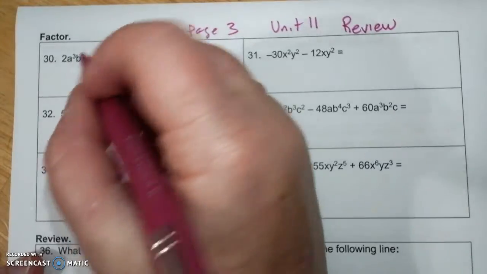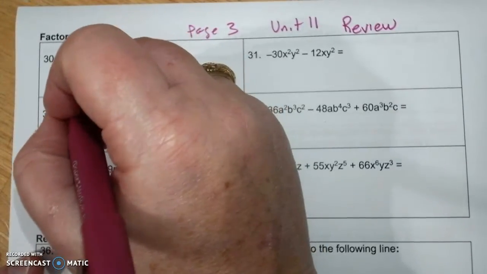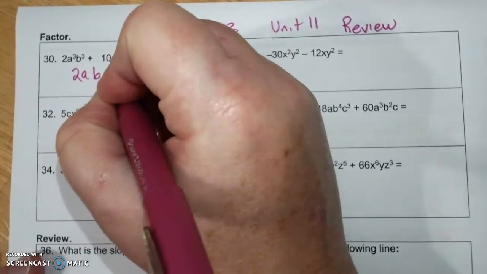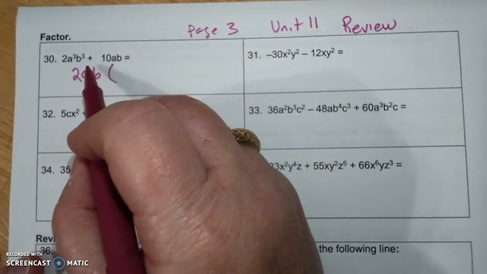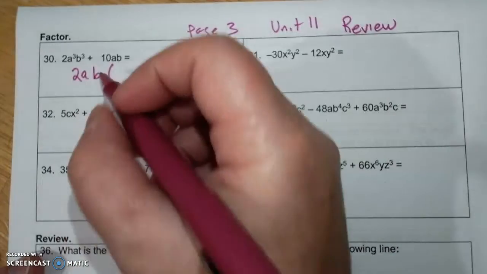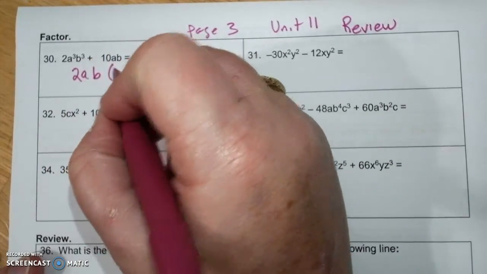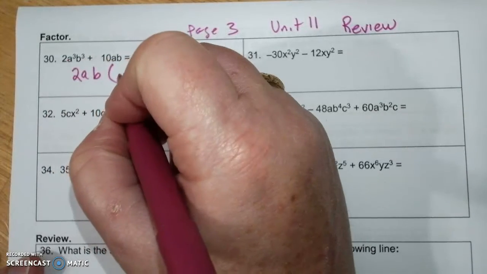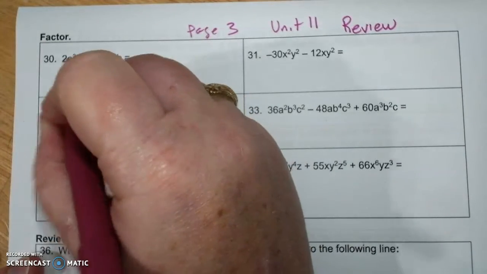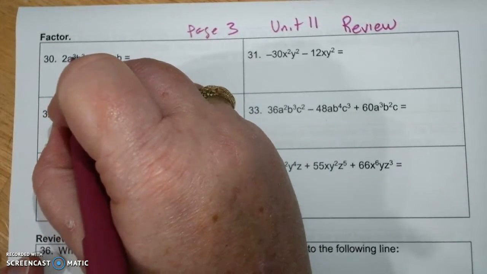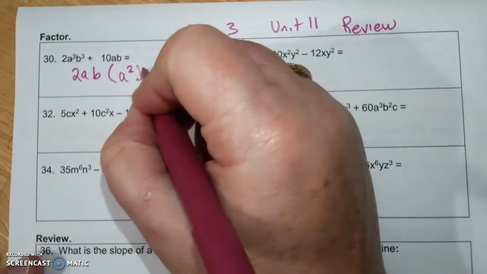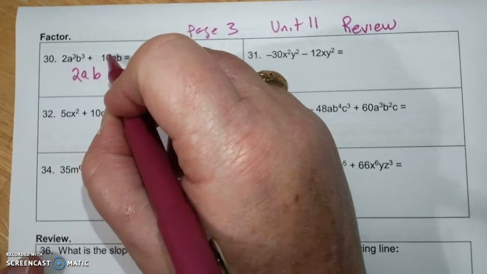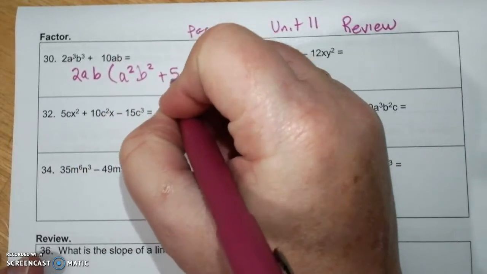Factor, which means undistribute. I'm going to take out a 2, I'm going to take out 1a, and I'm going to take out a b. That is what's common in all of them. It's the greatest common factor. When I take out a 2, that 2 disappears. I have 1a, that means I have 2 left. I have 1b, that's b squared. And then if I take out a 2ab, 10ab divided by 2ab is 5.